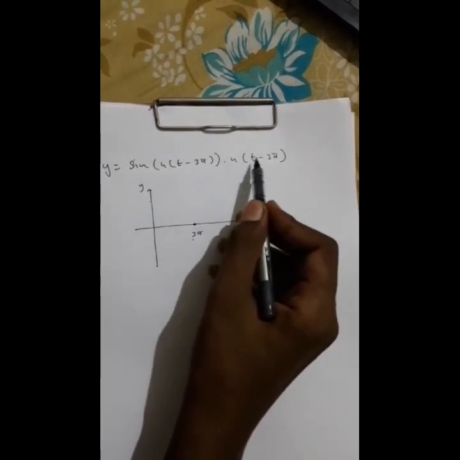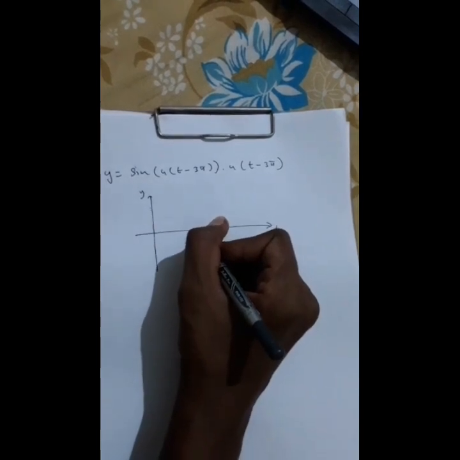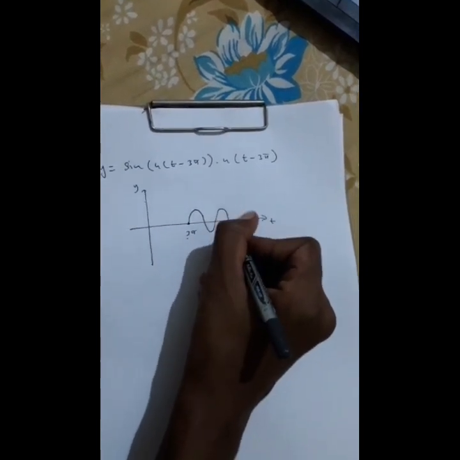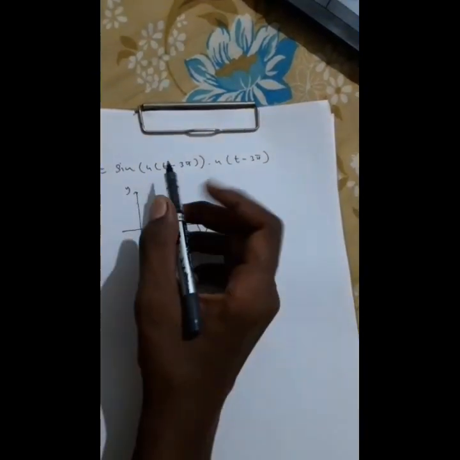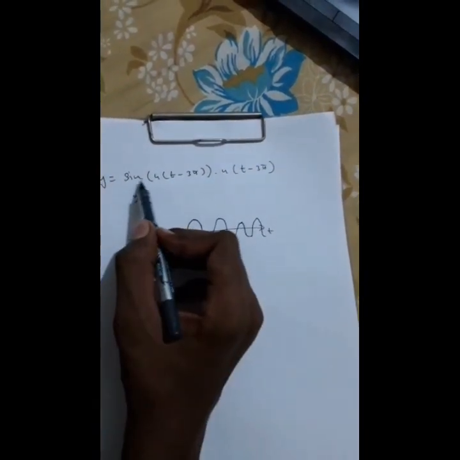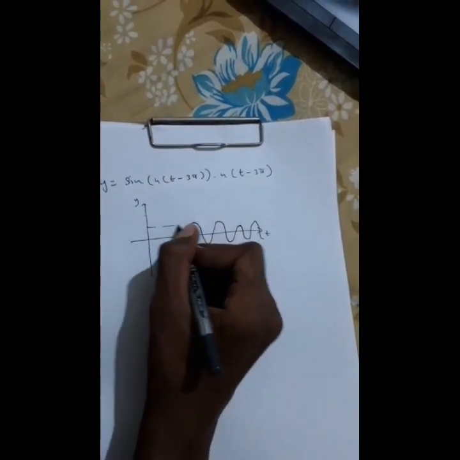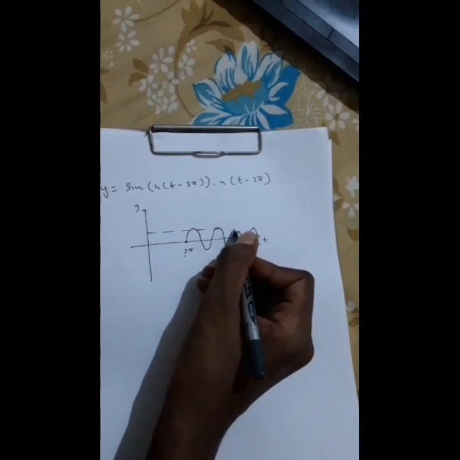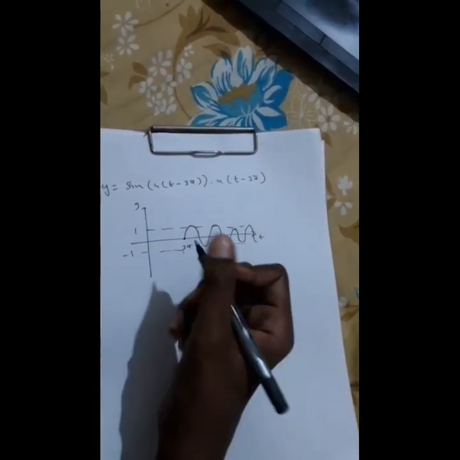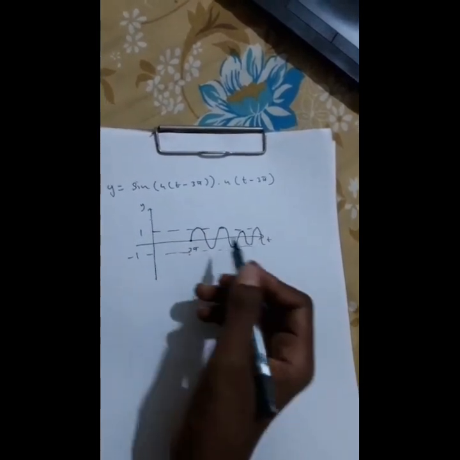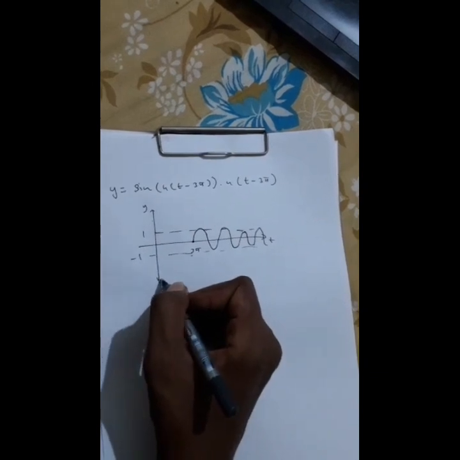Then it will start to plot a sinusoidal waveform. We can see it right here, and the amplitude will be 1, and here it will be -1. This is almost pretty much the same thing I drew in the B part. Yeah, so that's it.